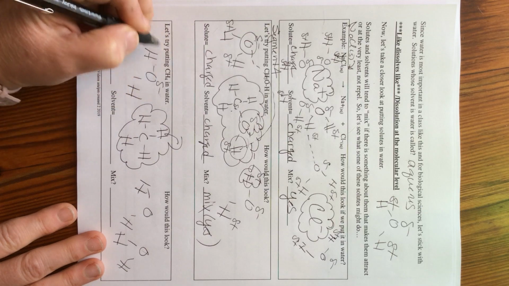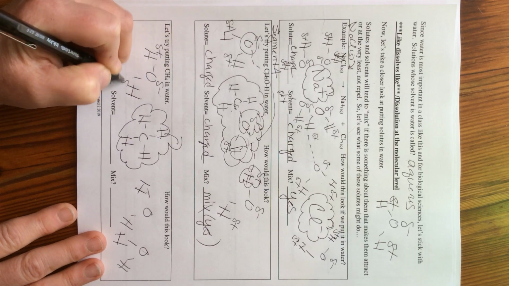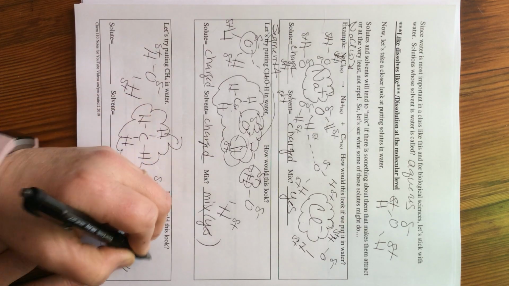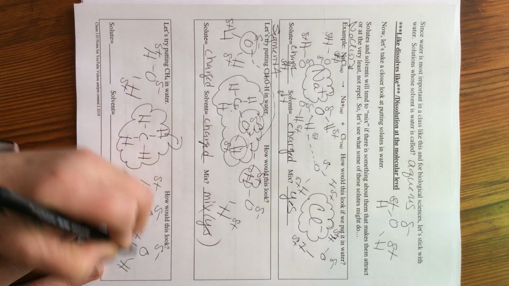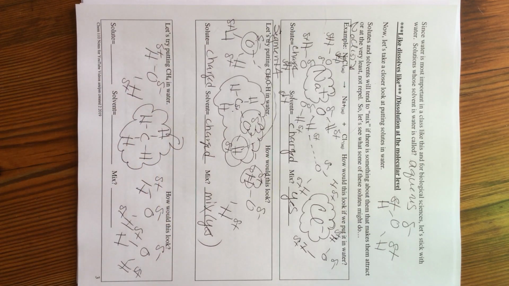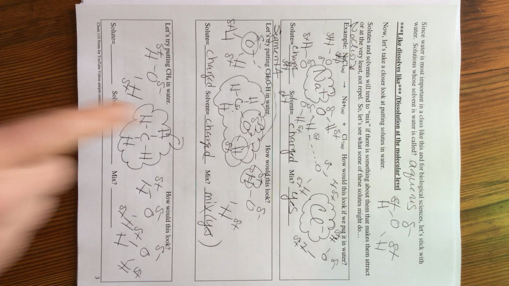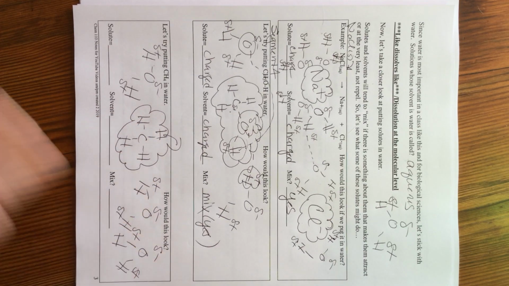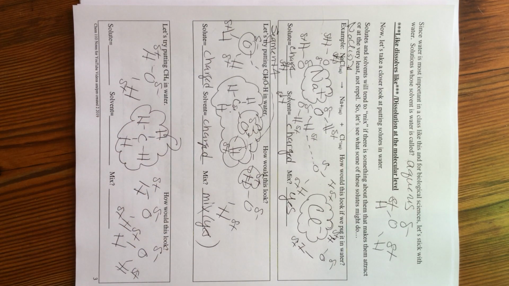So there's nothing about this that's going to attract to the water. There is no attraction at all.